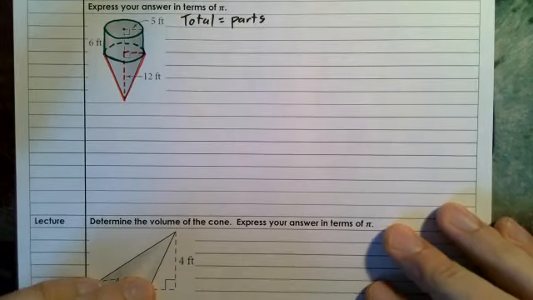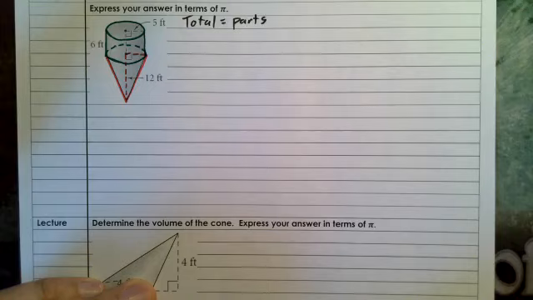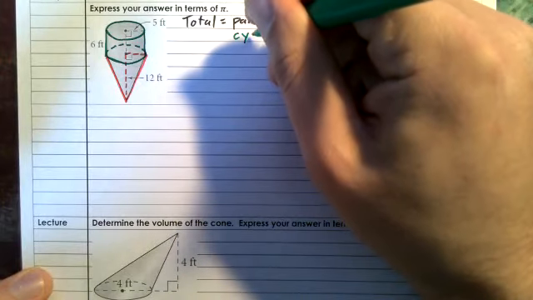All right. So in this example where we've got a composite figure, we need to break it up into the total equals parts. And I've already kind of marked them a little bit. We've got this cylinder.